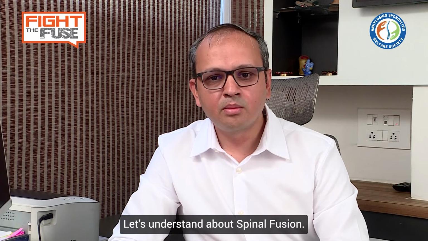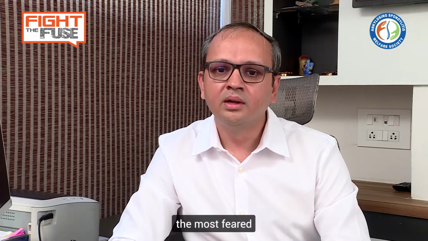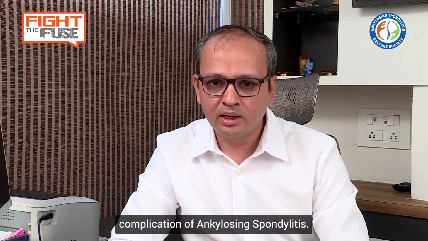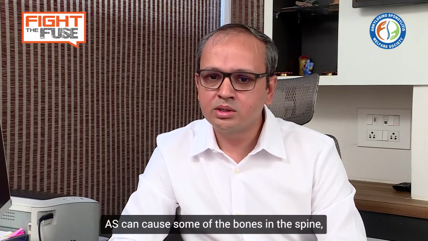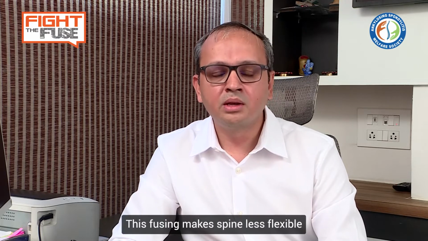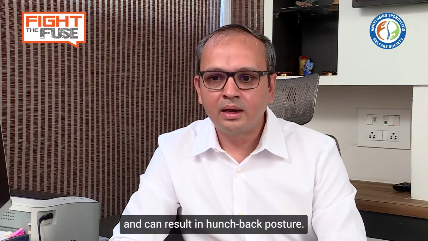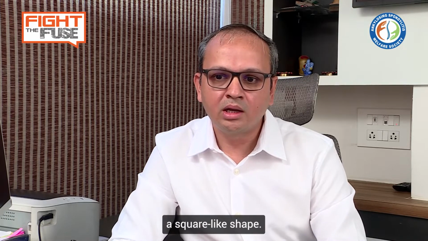So let's understand about spinal fusion. Spinal fusion is by far the most feared complication of ankylosing spondylitis. However, it is potentially avoidable. AS can cause some of the bones in the spine, that is vertebrae, to fuse. This fusing makes the spine less flexible and can result in hunchback posture. The spine's vertebral bodies gradually develop a square-like shape.